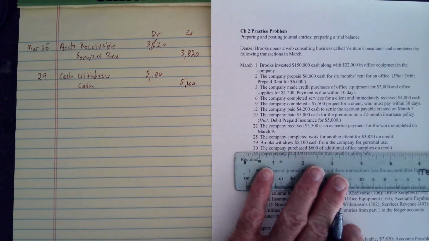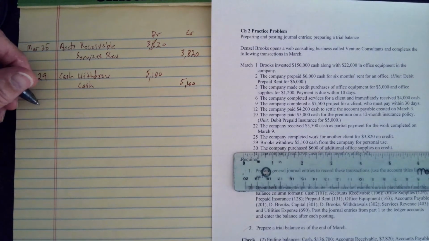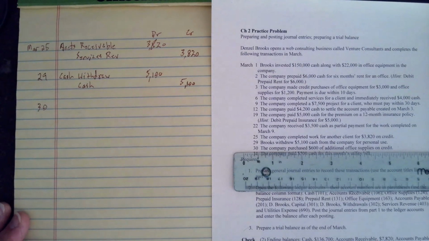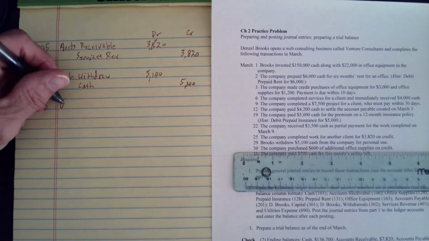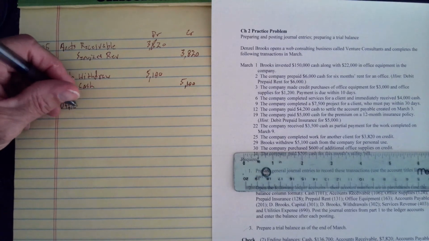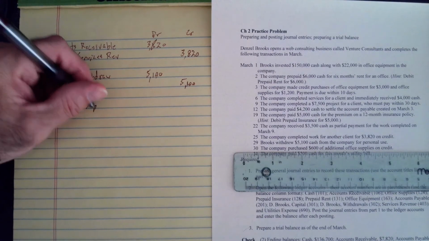All right. Next one. On the 30th, the company purchased $600 of additional office supplies on credit. So I'm going to do a debit to office supplies because I got some more of that. So I will increase my office supplies by way of a debit entry.